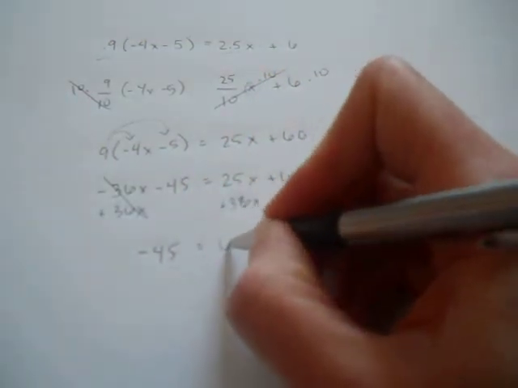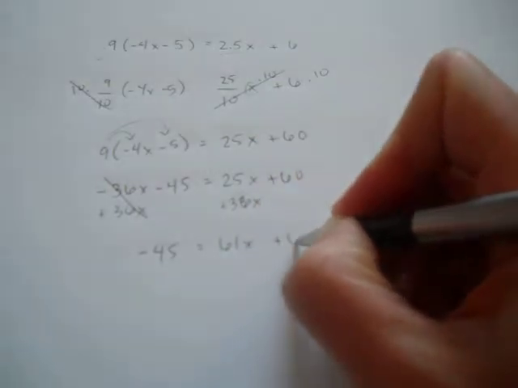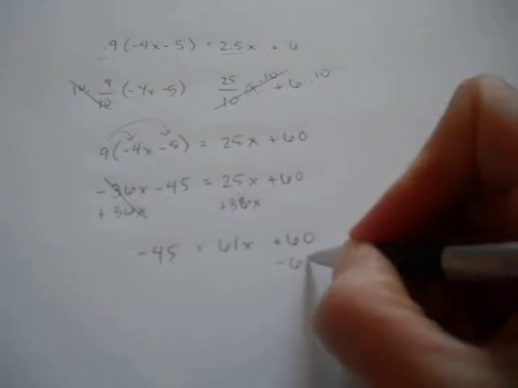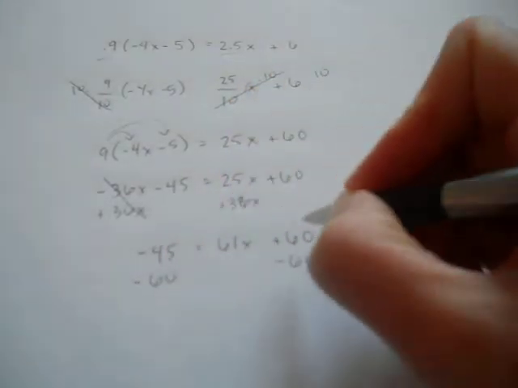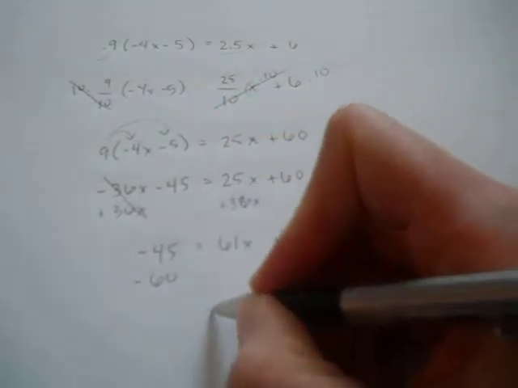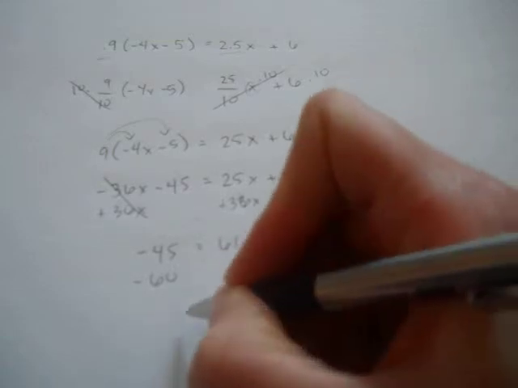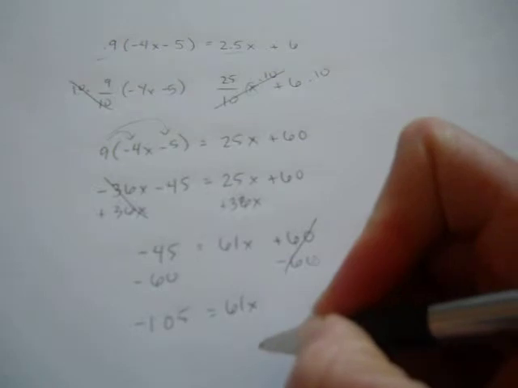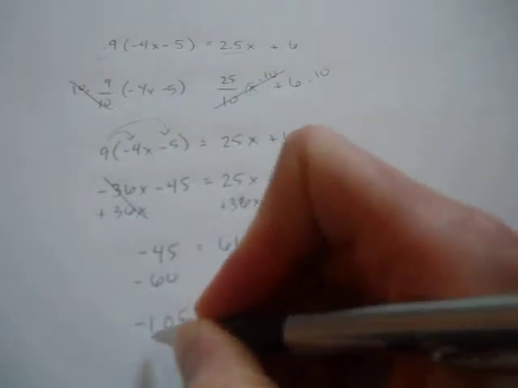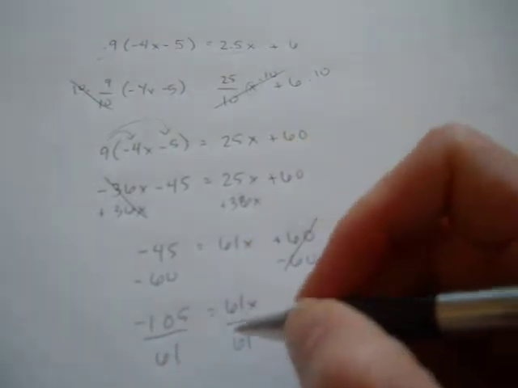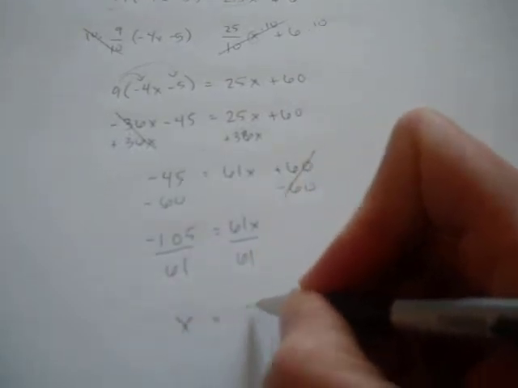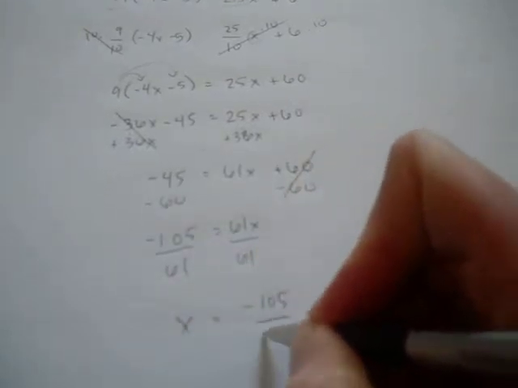So that's 61x, and then I'll subtract 60 from both sides so that I can get x by itself over here. That's negative 105, and the last step is divide by 61. So I get x equals negative 105 over 61.